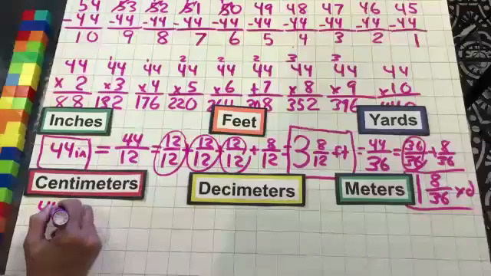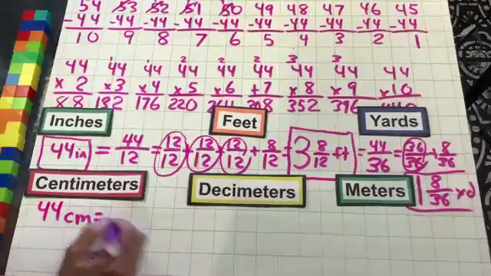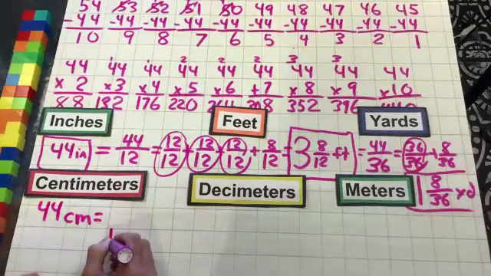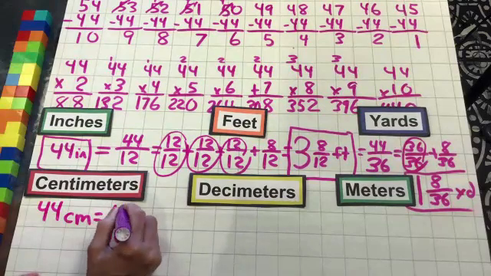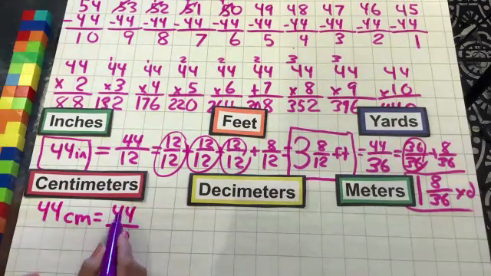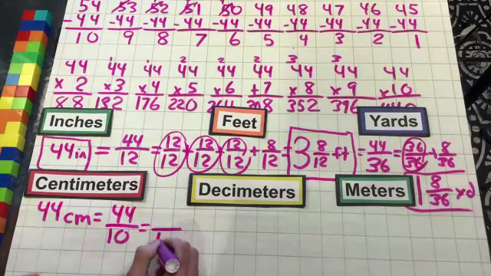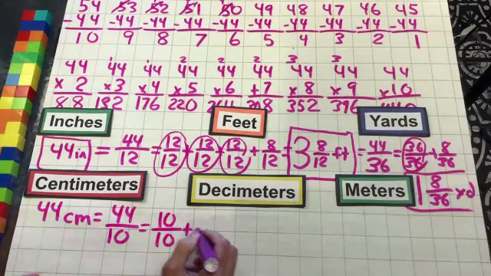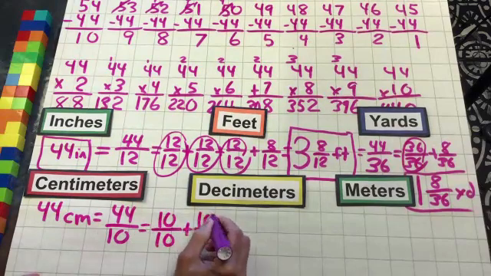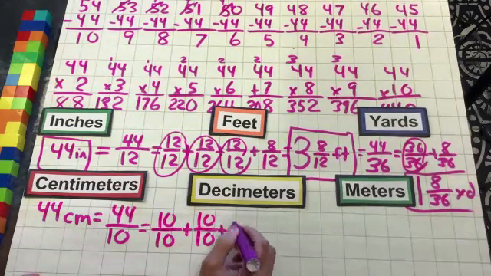So we're going to have 44 centimeters. And we know it takes 10 centimeters to make a decimeter. So we're going to put this over 10 because our improper fraction is like a division problem. It's 44 divided by 10. So we're going to have 10 tenths plus 10 tenths plus 10 tenths.